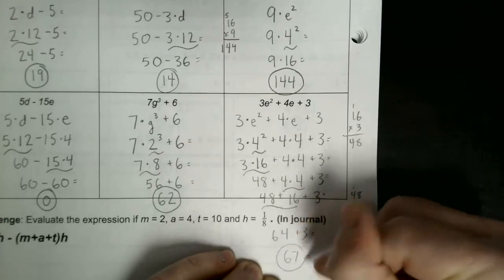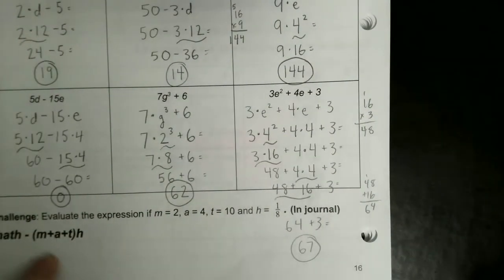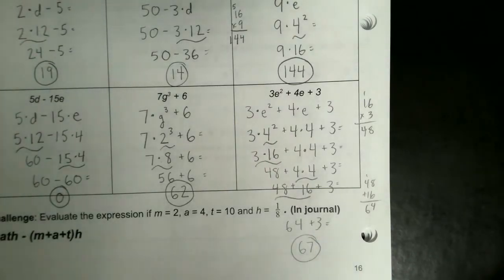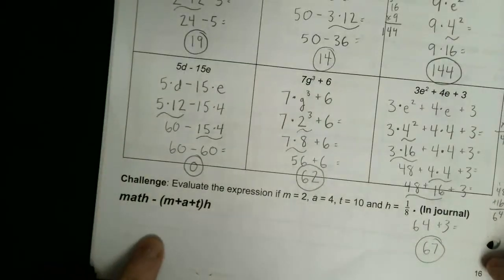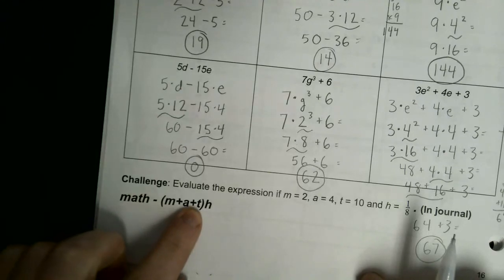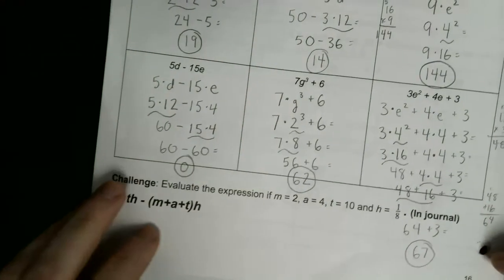67. Now the last one here is a challenge. You don't have to do that one. You wouldn't have enough room to do it on this piece of paper, so it says to do it in your journal. What it is, it's m times a times t times h minus, in parentheses, m plus a plus t times h. So that one's quite a challenge.